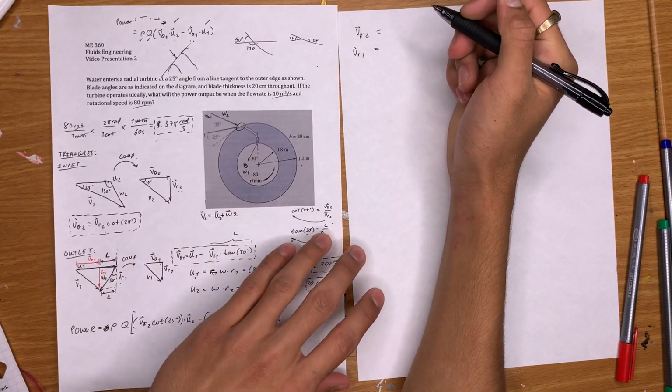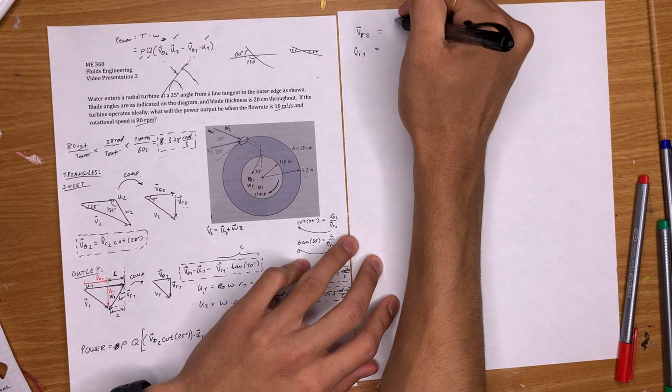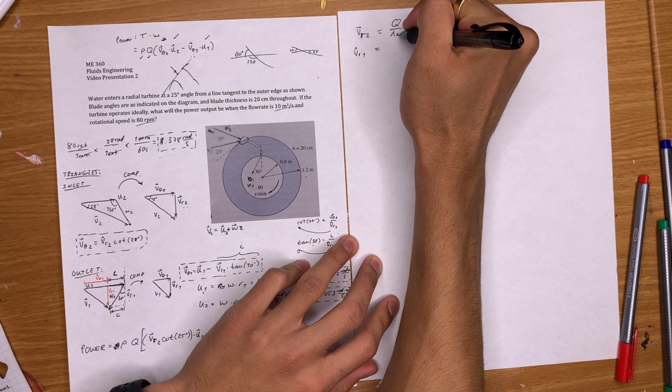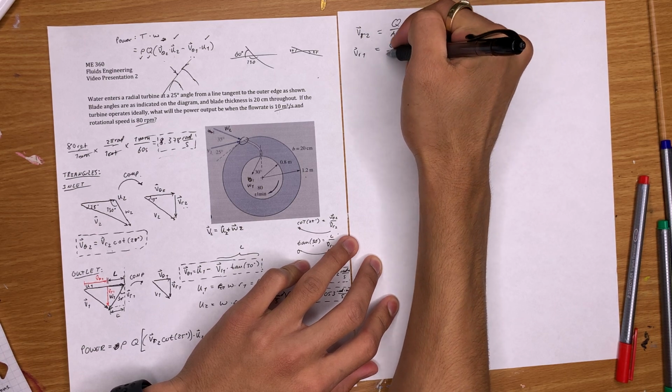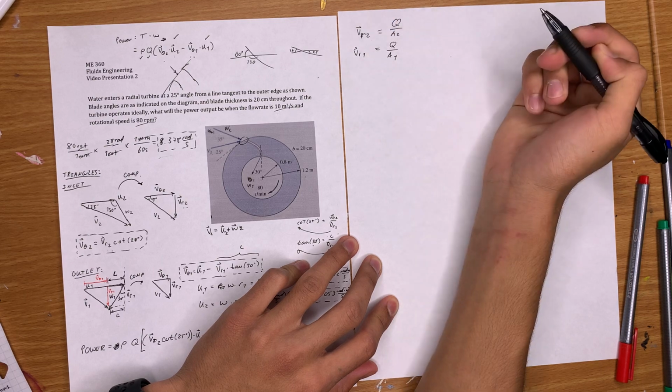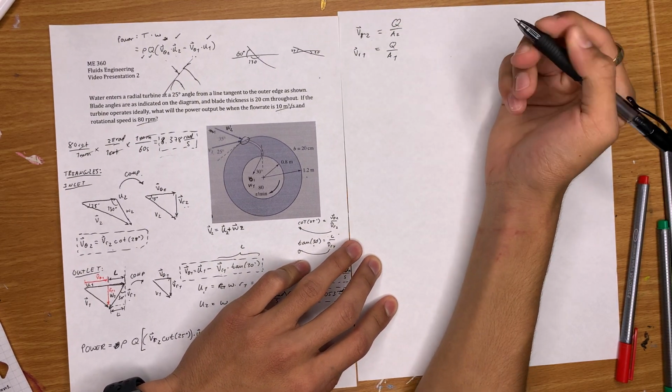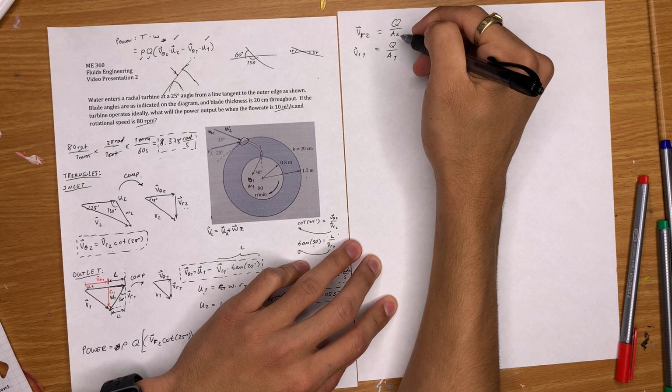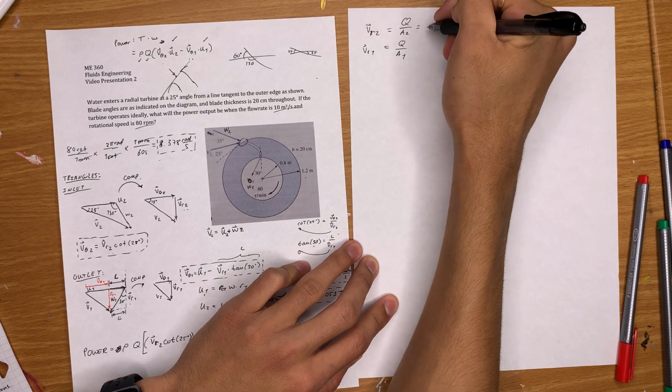We find that from the flow rate. So this is going to be Q over area 2, and this is going to be Q over area 1, because Q is equal to V times A, velocity times area. So now the areas are something that we have to look at.